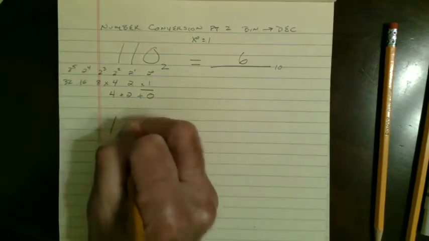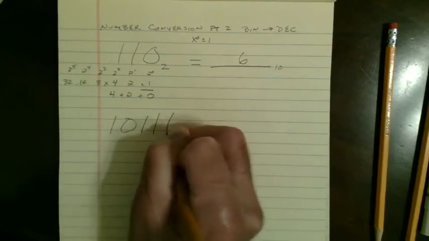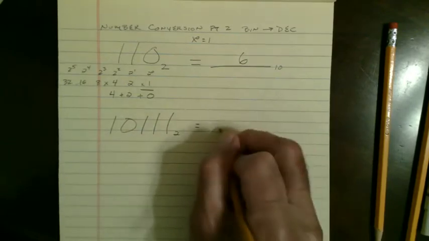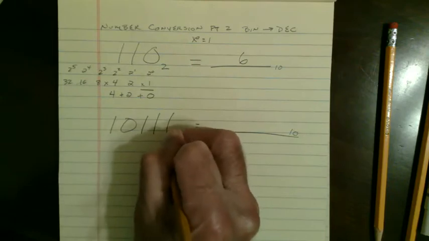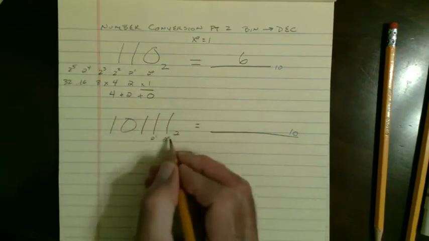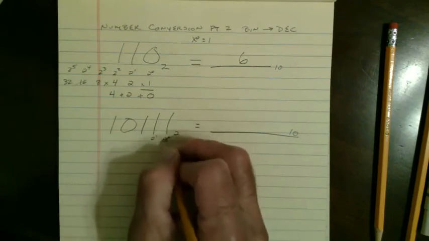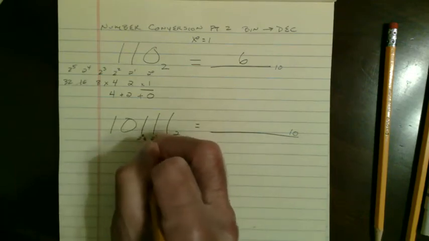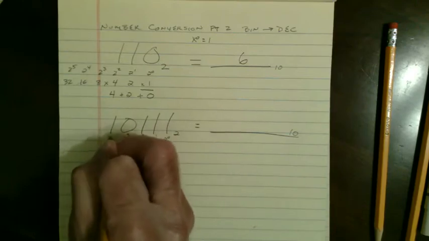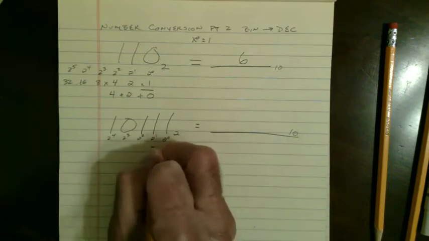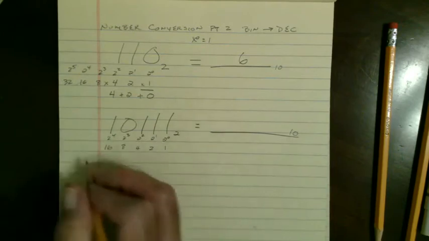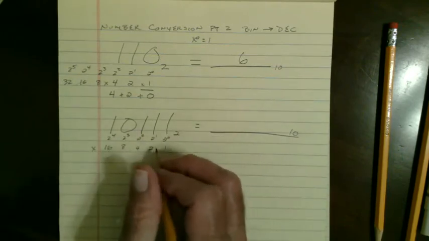Say if I had a number like 1, 0, 1, 1, 1, base 2, and I want to find out again, what does that equal as a decimal number or base 10 number? So we start out 2 to the 0, 2 to the first. You always start in your rightmost column, 2 to the 0, the ones place, 2 to the first, 2 squared, 2 cubed, 2 to the fourth. 2 to the 0 is 1. That's 2. That's 4. That's 8. That's 16. And then we go ahead and multiply each of these.